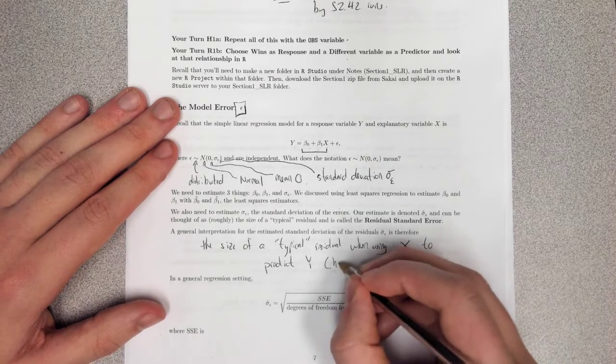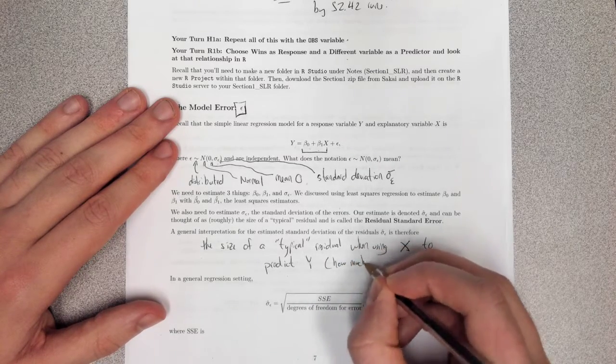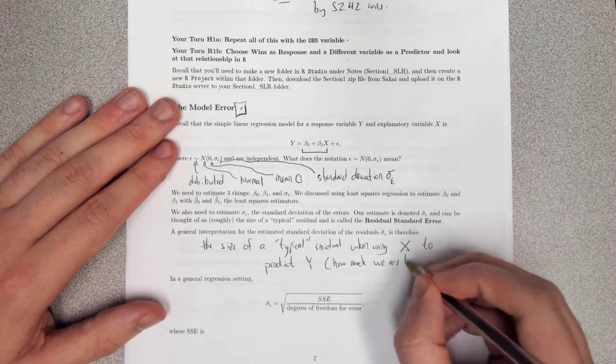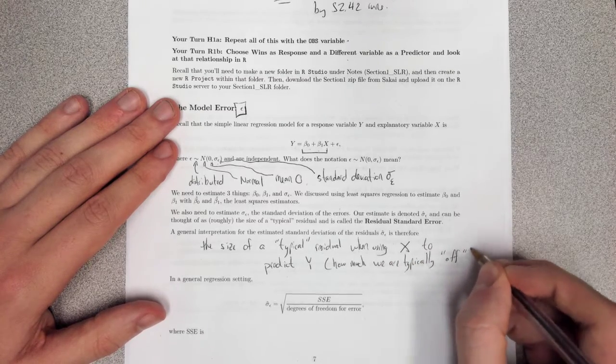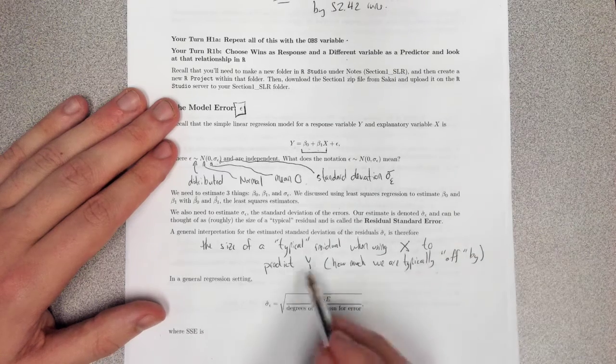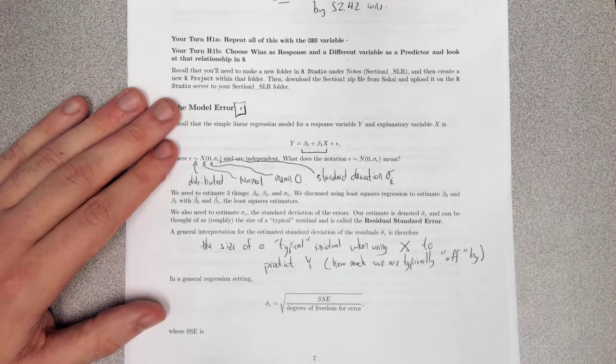A little bit more informally, you could think of it as how much we are typically off by when we use x to predict our response variable y.